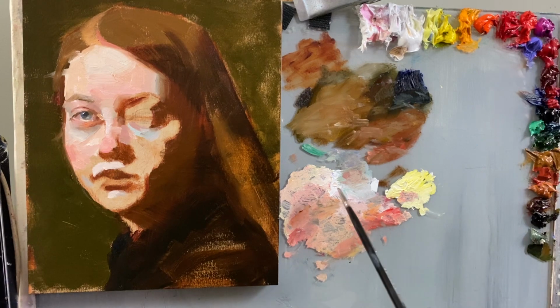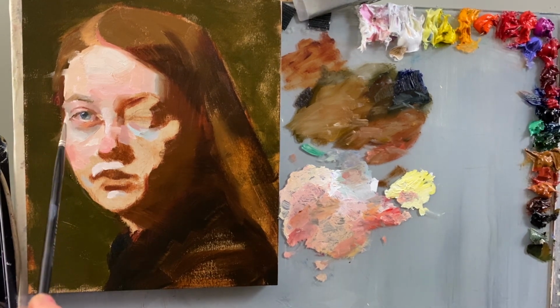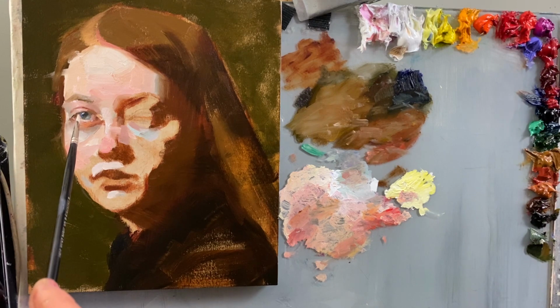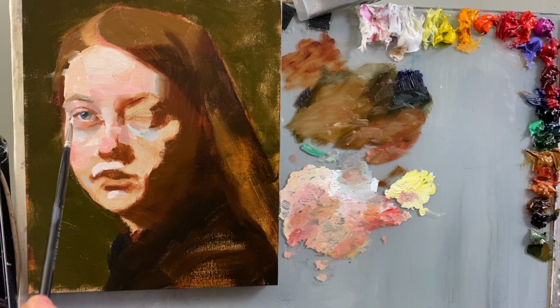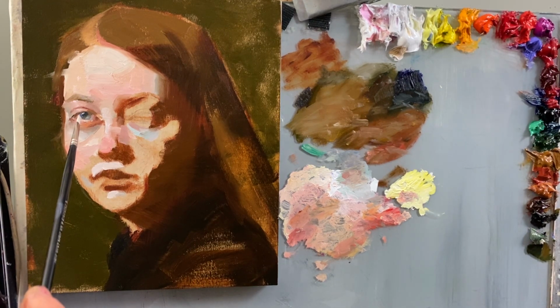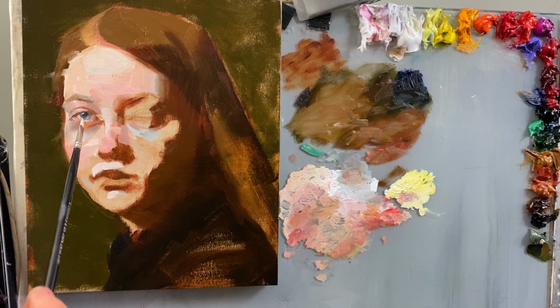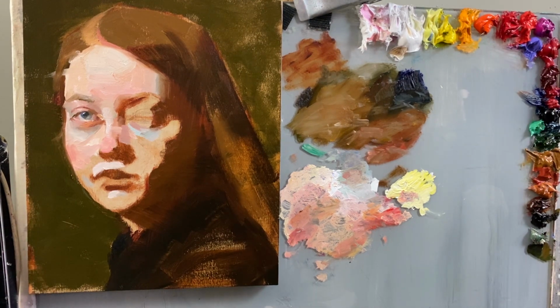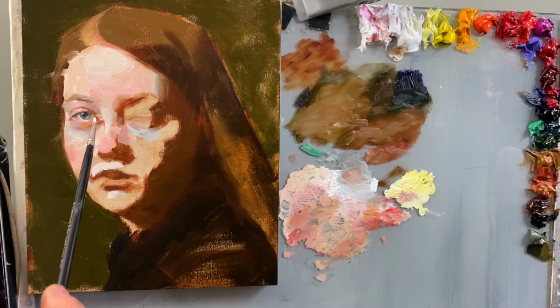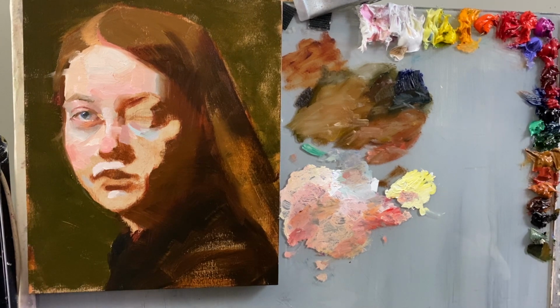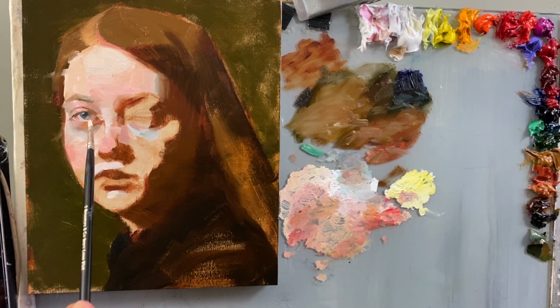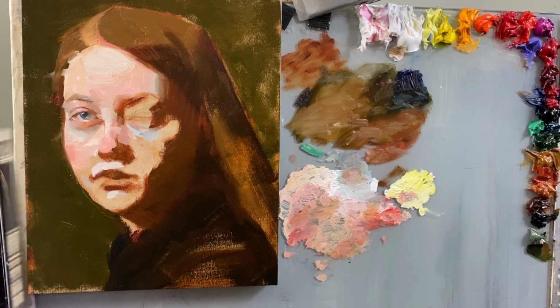Okay. I just noticed that I could go a little bit around the eyeball and bring a little bit more light. And the opposite side, of course, is in much less light, so it's warmer, less defined, softer edge, all of that.